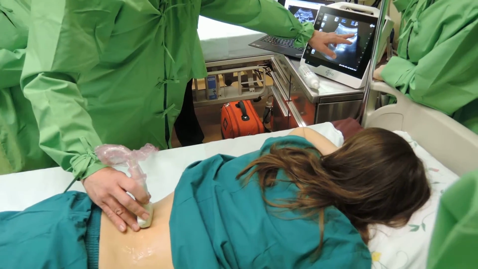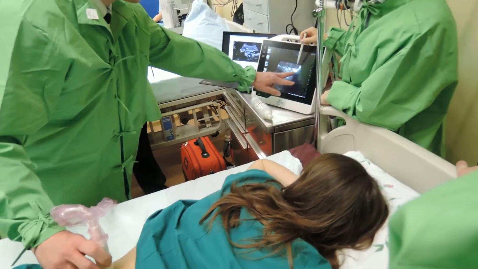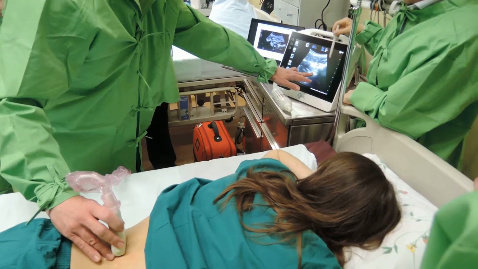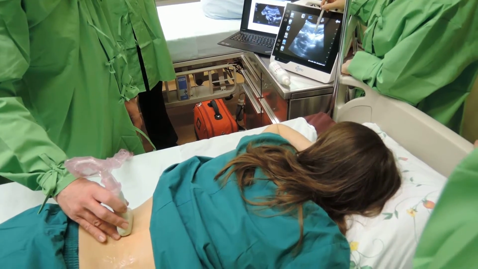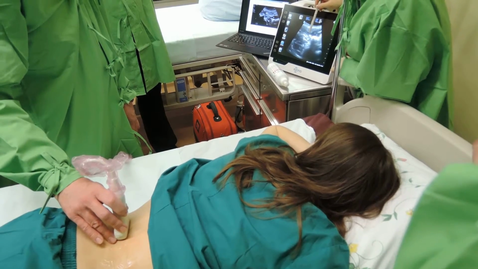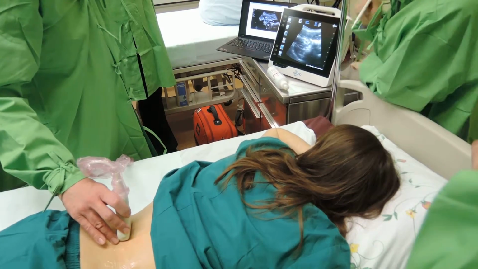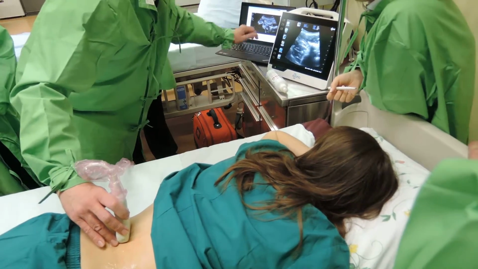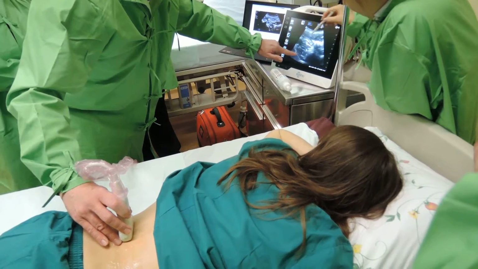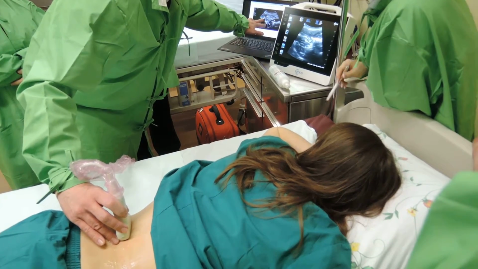A bit more lateral, moving away from the midline again, only now to the other side. So we have the spinous process, the articular joint with the lamina, and the vertebral body. This is the psoas muscle. There's the peritoneum. You see, this is the abdominal cavity already, because the girl is slim.